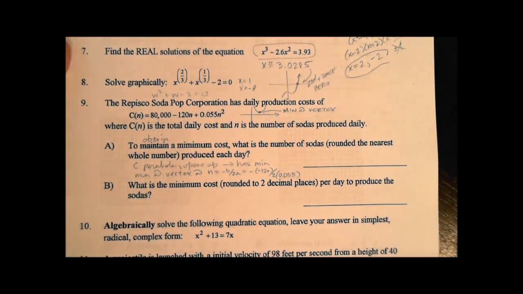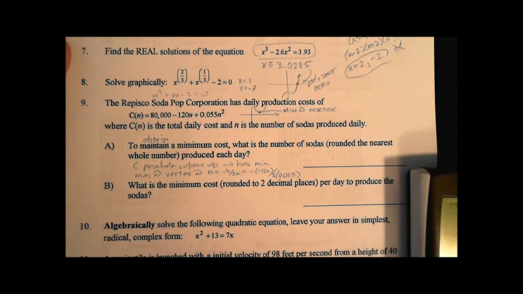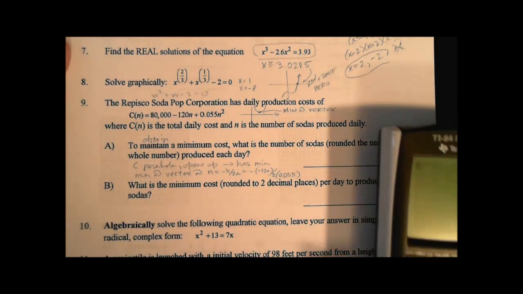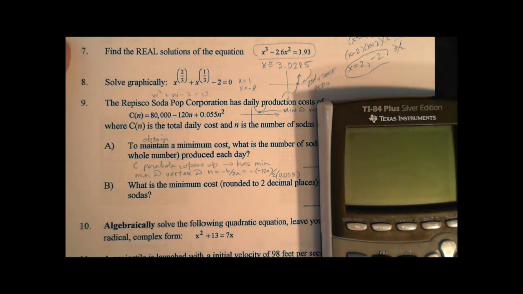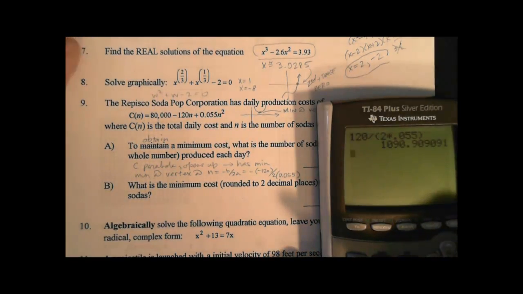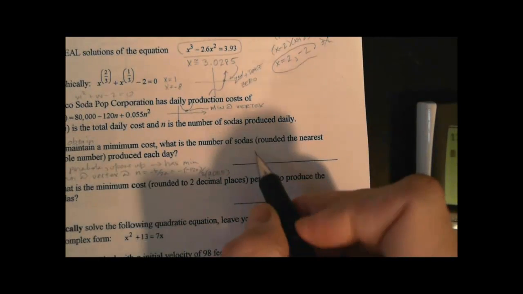So let's see. We have negative 120. Well, actually 120 divided by 2 times 0.055. Around 1,091.